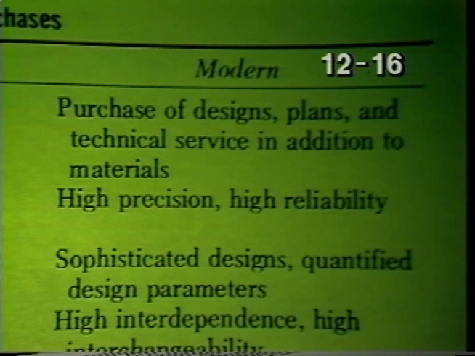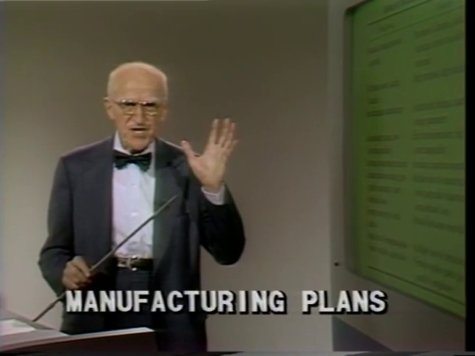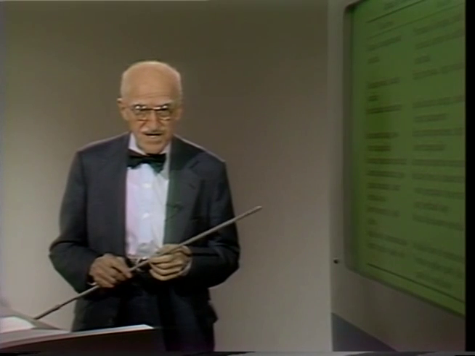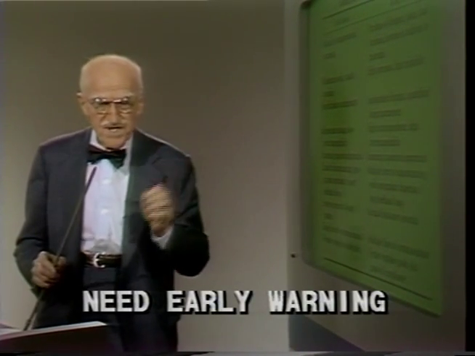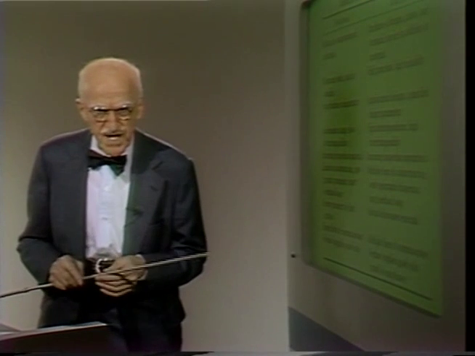When we buy modern products, we buy more than the goods. We also buy services: product design, process design, manufacturing planning. The quality of these services is essential to the quality of the product we are buying. Also, these essential services are performed early in the spiral of progress. Hence, we need early warnings of any deficiency in these services. So let's look at some systematic remedies in the purchasing area.